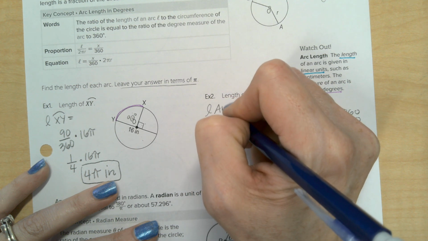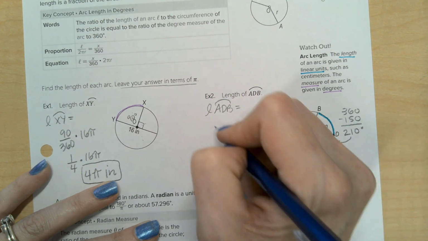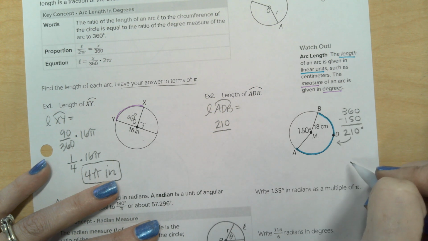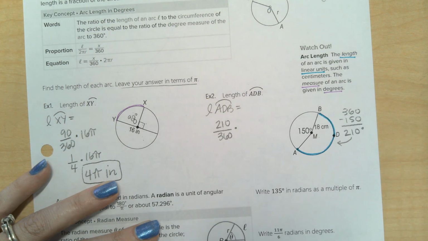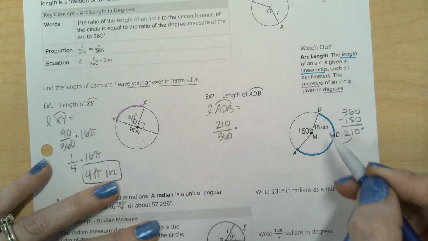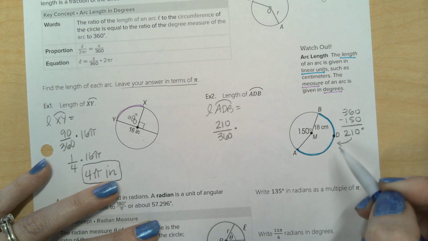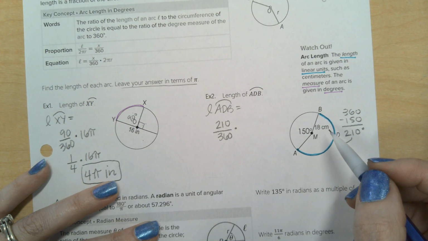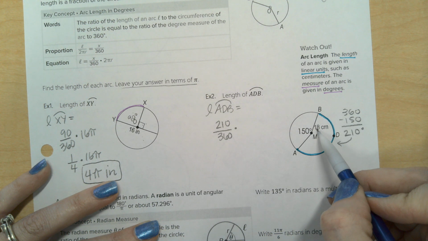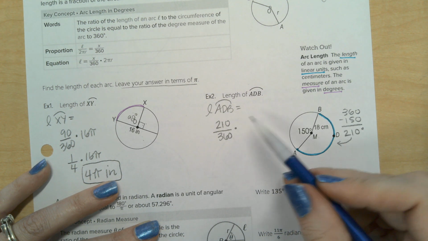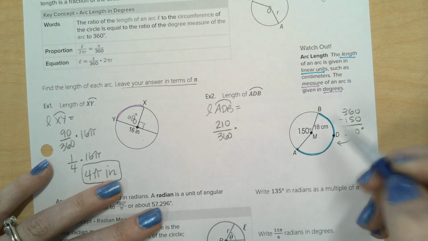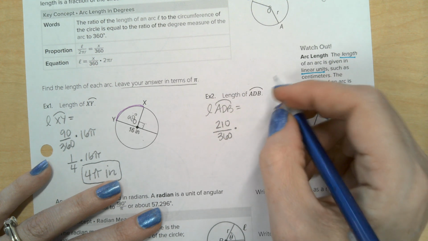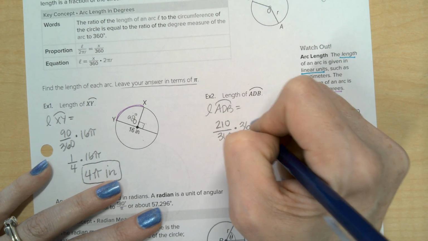So length of A, D, B. So I want 210 degrees out of the total, which is 360. And then I'm going to multiply that by the circumference. Okay, how do I find the circumference of this? So 18 times 2 times pi, right? Because 18 is a radius. So I need 2 18s. What's 2 18s? Thank you. I think you were saying it and I just didn't hear you. So 18 times 2 is 36 with a pi.